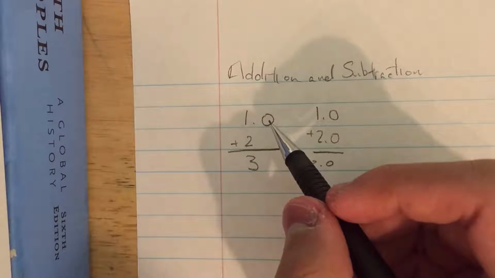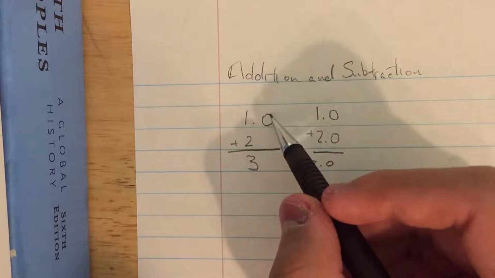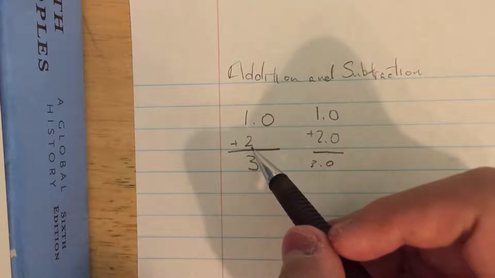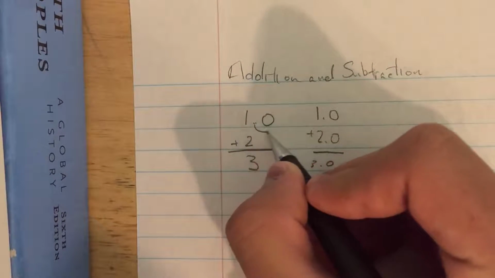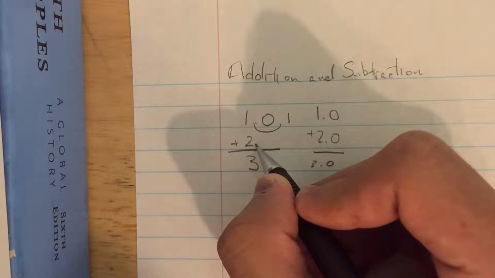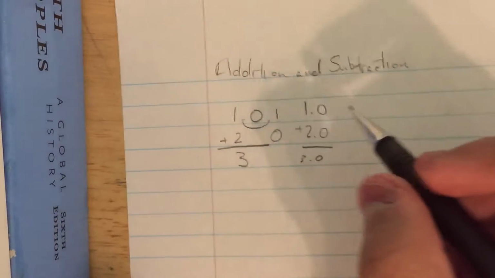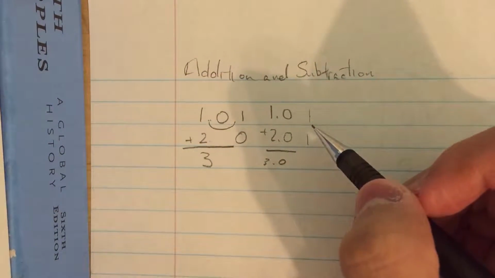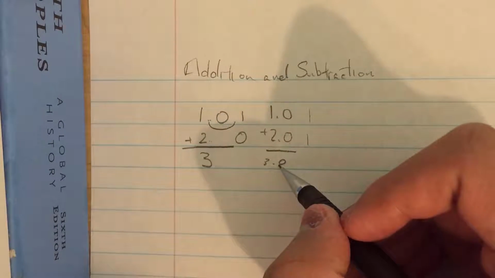This is the very first rule of significant figures when it comes to addition and subtraction: whenever I add or subtract significant figures, I always round to the least precise decimal point. In this case, we have 1 decimal point here and 0 decimal points there. That's why we round to 0 decimal points, so we get 3. But in this case, we have one decimal point here and another decimal point here, so this gives us 3.0.